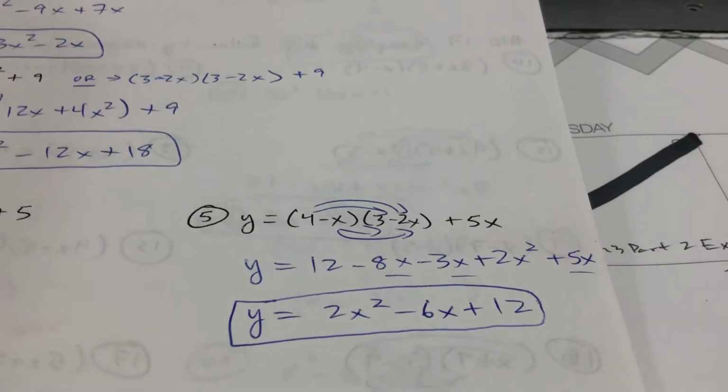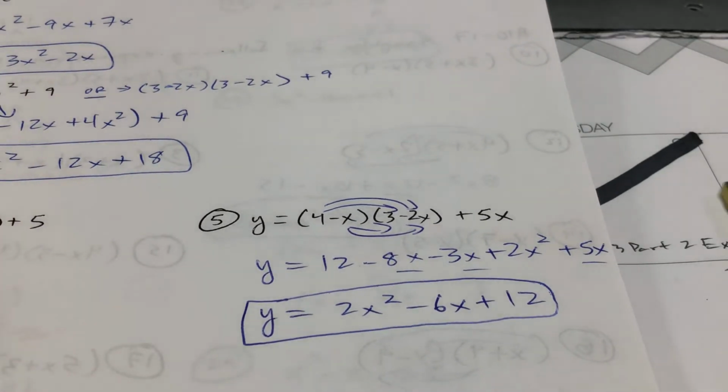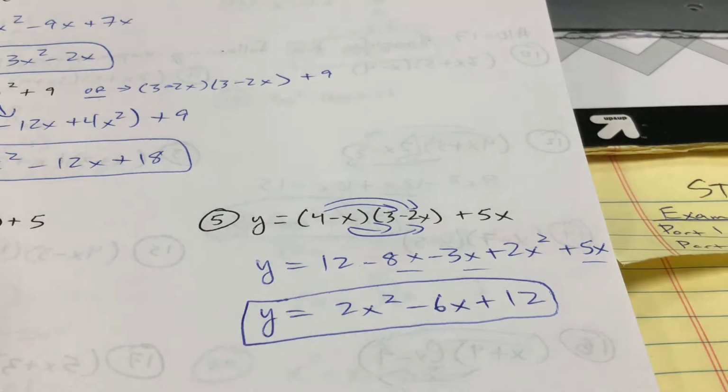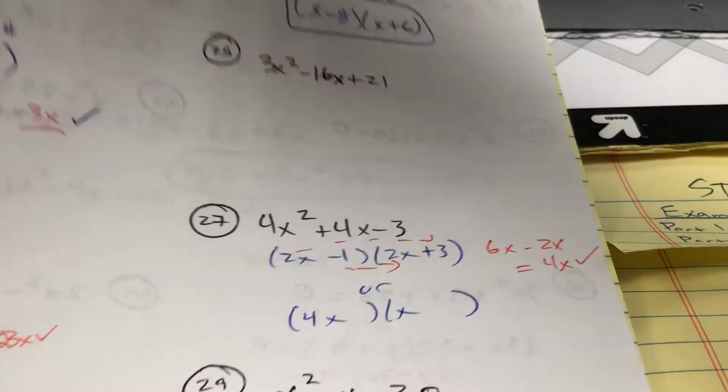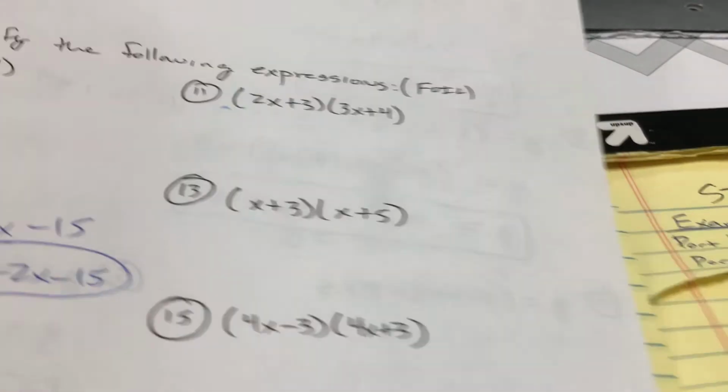All right, number 5 here, FOIL: first, outer, inner, last, combine like terms. Write it in standard form, ax squared plus bx plus c. Okay, standard form. The x squared term first.